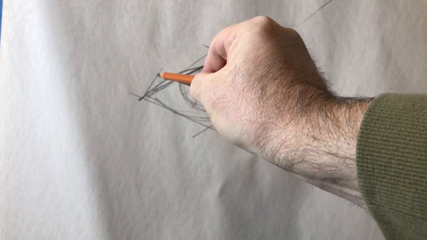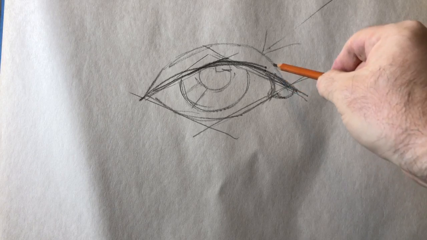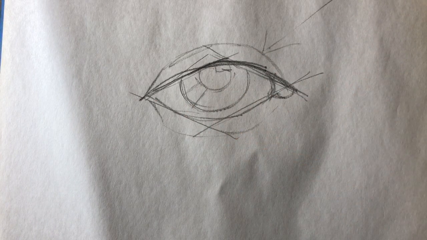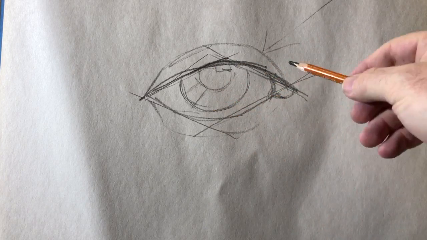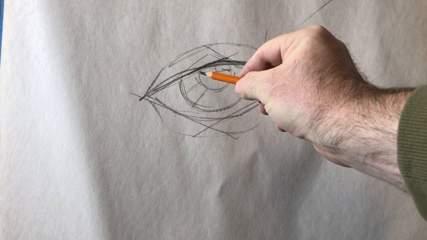The eyelid itself is going to kind of follow the contour shape of the eye, and there's a lower lid. Remember, you're drawing teenagers, so avoid wrinkles. This is the basic structure of the eye. So now I'm going to put in the value structure.